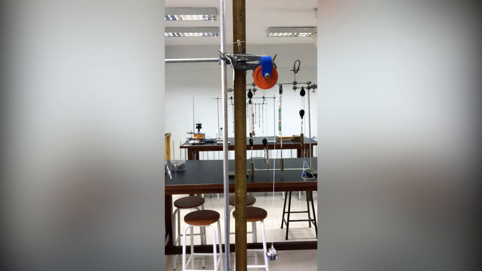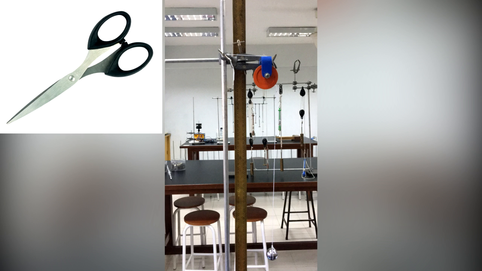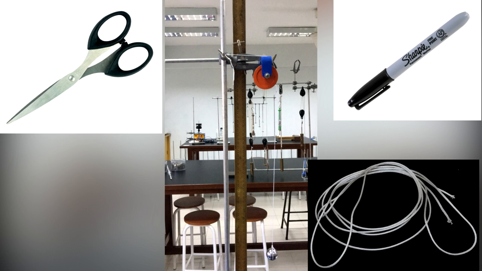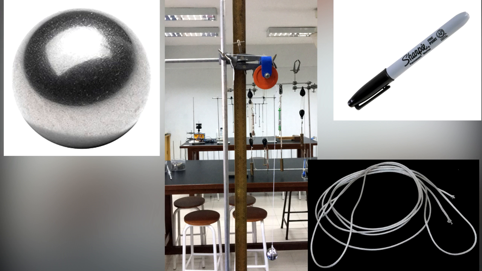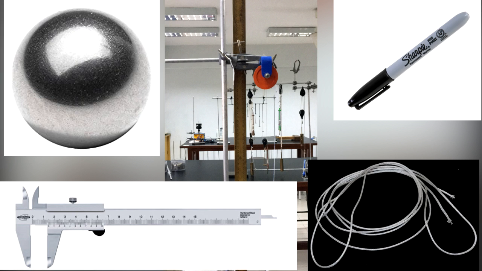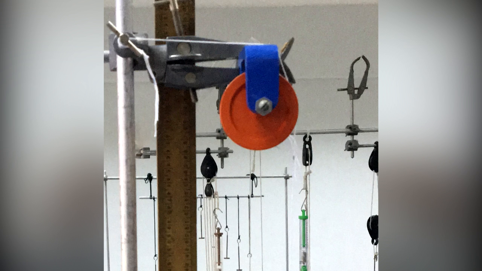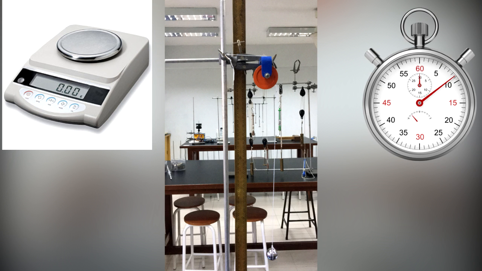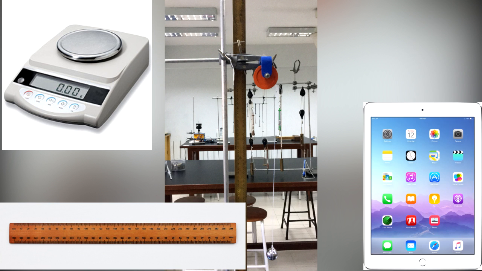So, in order to conduct our experiment, we need a pair of scissors, 10 cm, 20 cm and 30 cm strings, a marker pen, a 100-gram bob, a vernier calipers, a string roller, a retort stand, an electronic balance, a stopwatch, a meter ruler and an iPad.